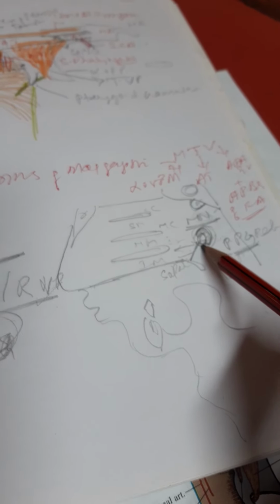One, nerve supply we can ask. The other one, we can ask what is its function, or we can ask where the other end opens. The other end opens into the anterior wall of the middle ear cavity. So that is the answer we expect. So that is all about the auditory tube.